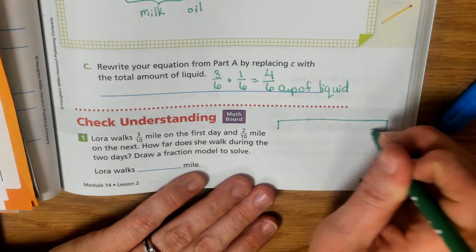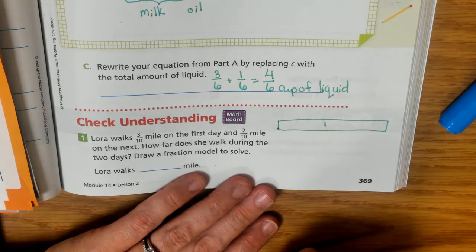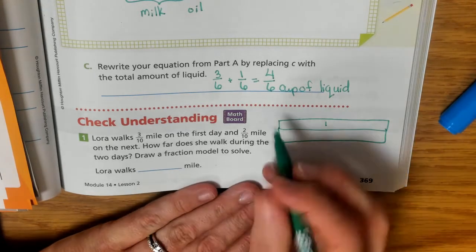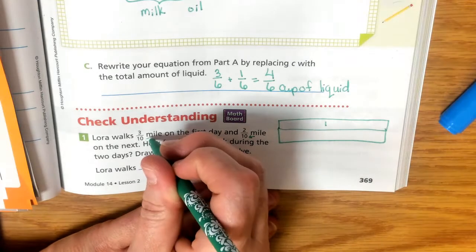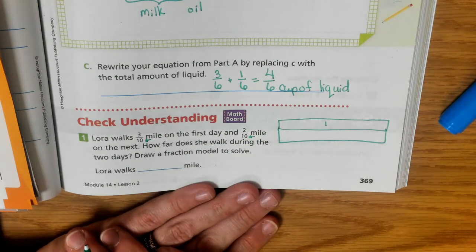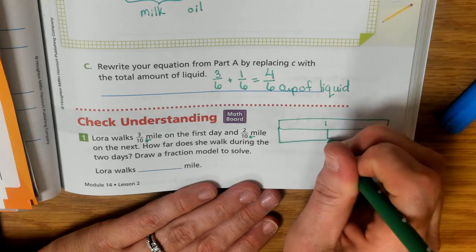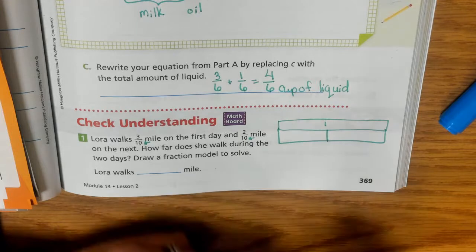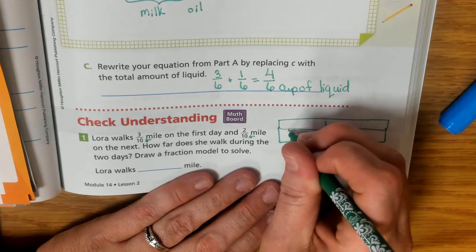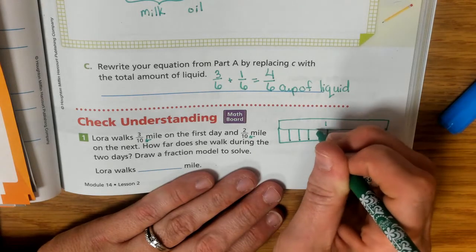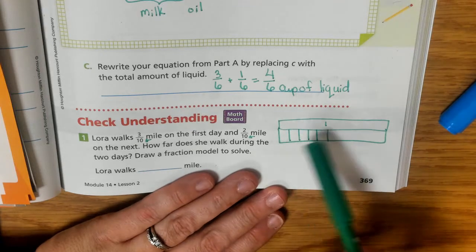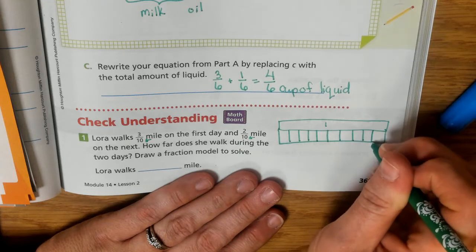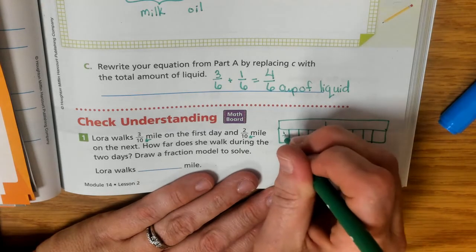So our whole, and this time it's going to be broken up into tenths. Our denominator is tenths. So again, it's an even number, so I can go in half. But then I need 5 on each side, right? Because half of 10 is 5. 1, 2, 3, 4, 5. So I need 4 lines, but 5 pieces. 1, 2, 3, 4, 5. And each piece is 1/10.